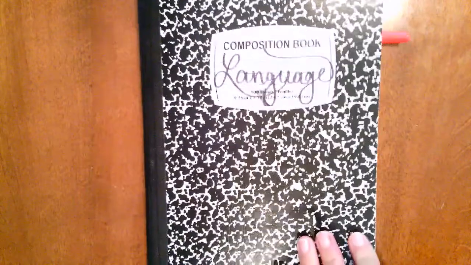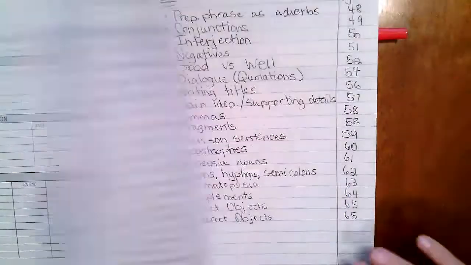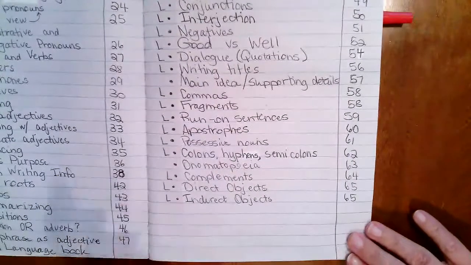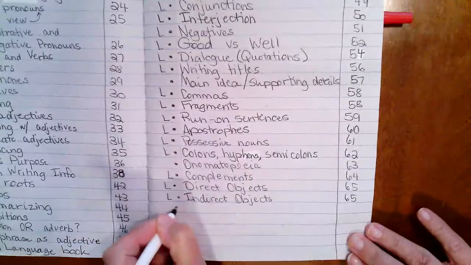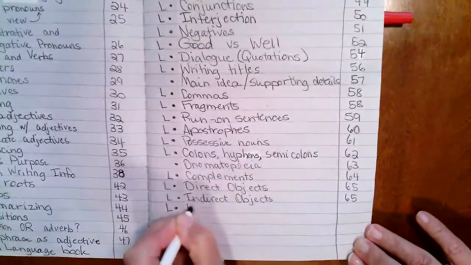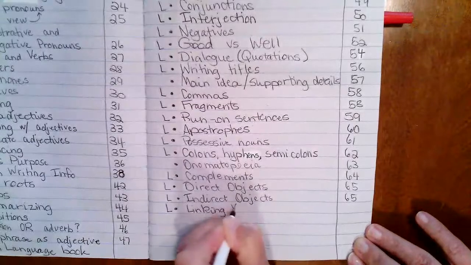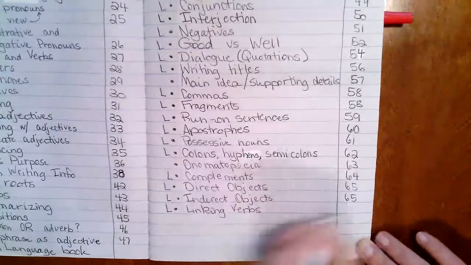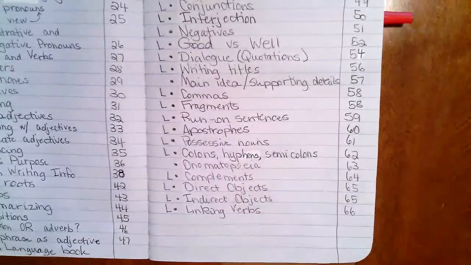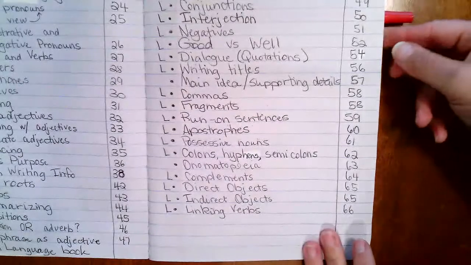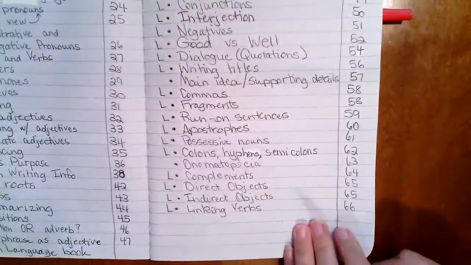Today's language assignment is going to be about linking verbs, and we are going to take some notes from our journal. We're going to go to our table of contents. Indirect objects was the last thing that we did. This is another language topic, so put the L, and this is going to be about linking verbs. We're going to go to page 66, and when you get to page 66, this is also going to be our title. The title is linking verbs.